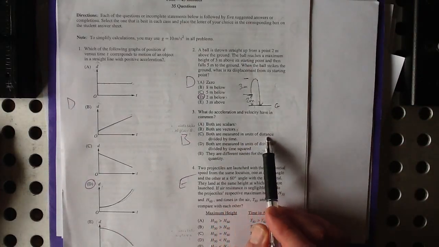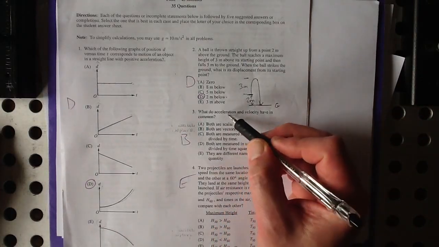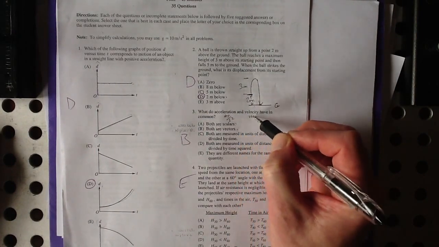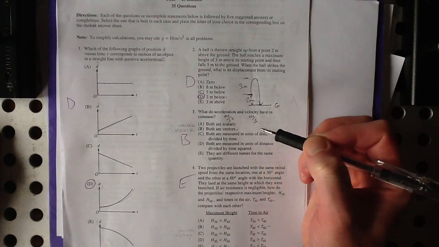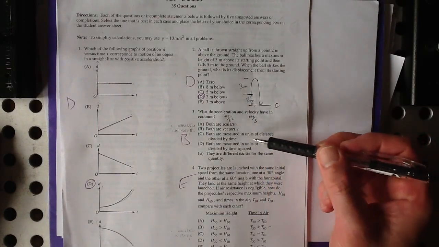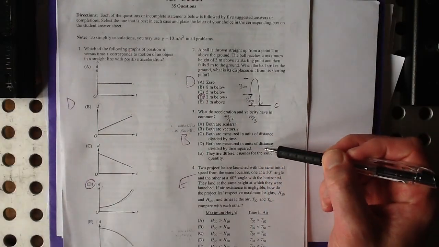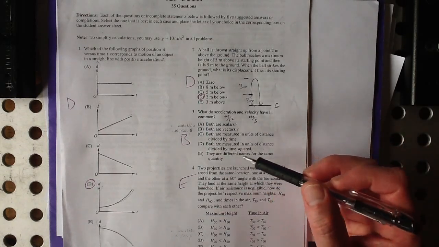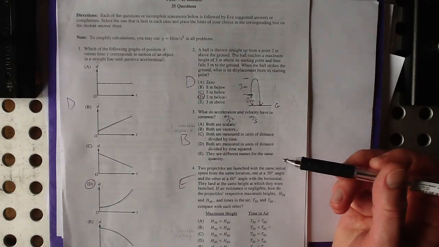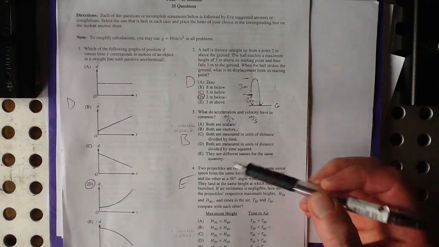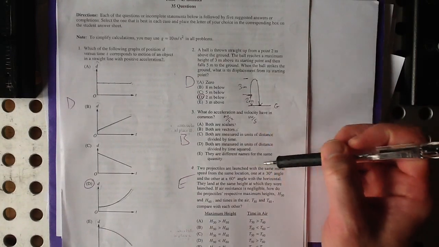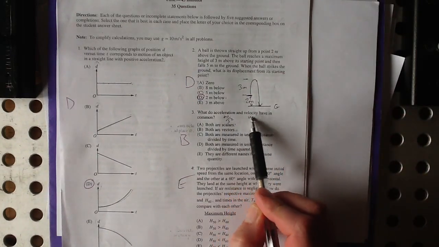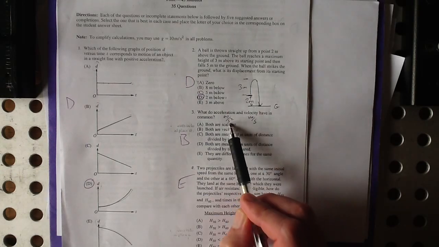Both are measured in units of distance divided by time. Well, that's not true. Acceleration is distance divided by time squared, and velocity is distance divided by time. So those are both wrong because they only describe one or the other. And they are different names for the same quantity? Come on, that's ridiculous. Well, we could ask, what is acceleration? It's the rate at which velocity changes, right? Meters per second.